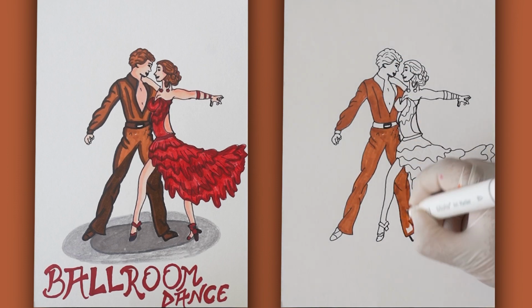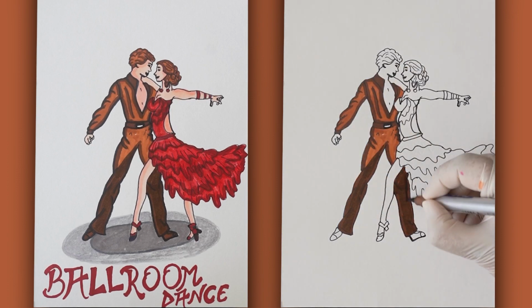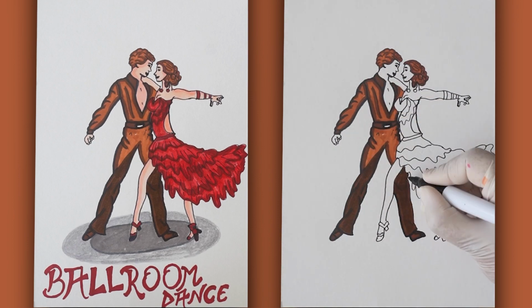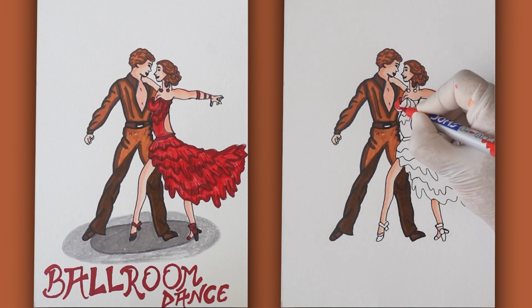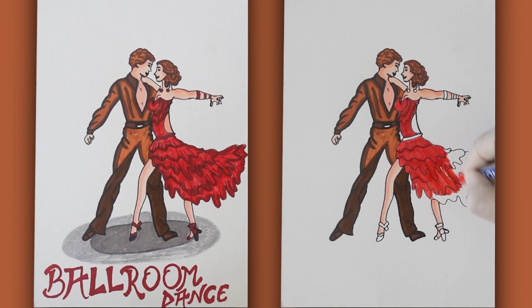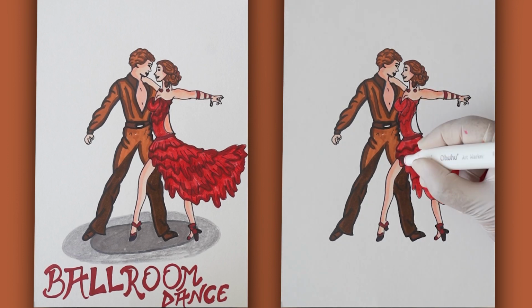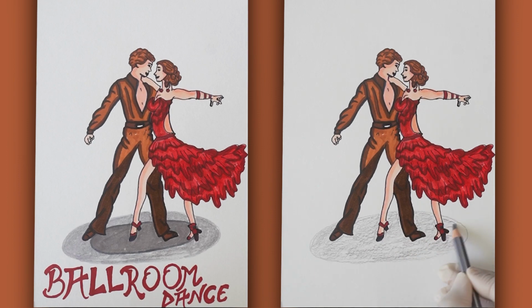Color the boy's suit in 2 shades of brown and hair in natural brown color. Fill skin color. Now girl's dress in red. Following a gray stage.